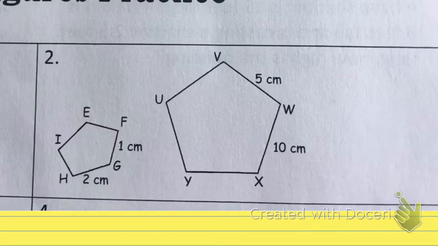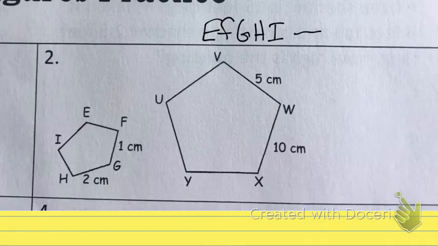But Mikey, if I am going to call my first pentagon E, F, G, H, I, how would I write the letters for my other pentagon to keep corresponding parts with parts? U, V, W, X, Y? Yeah, that's what I said.